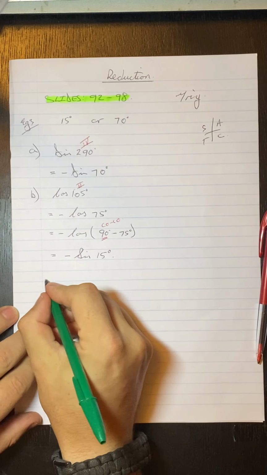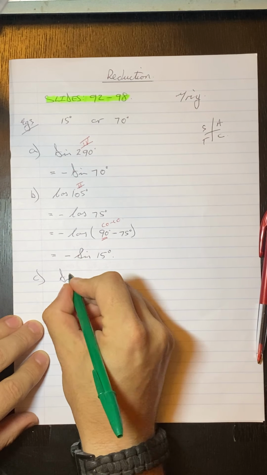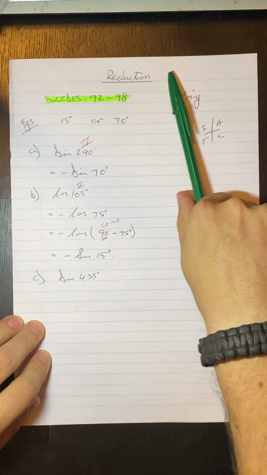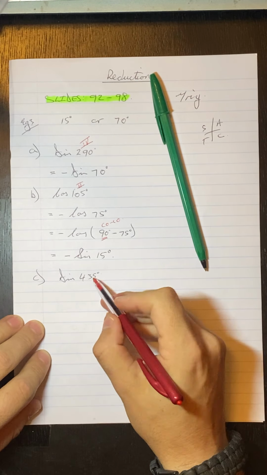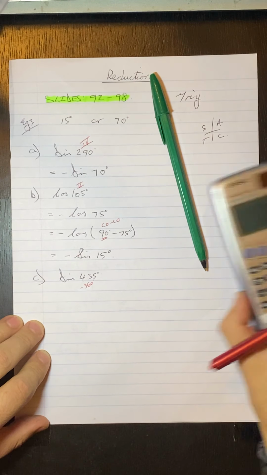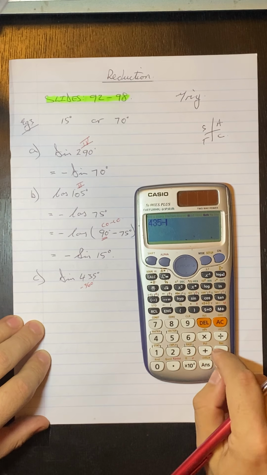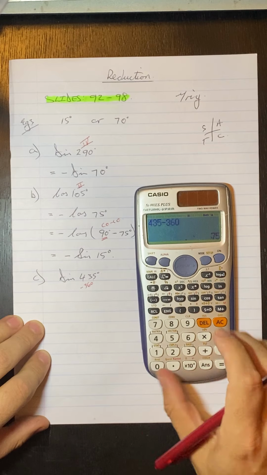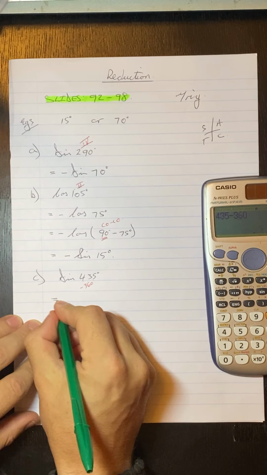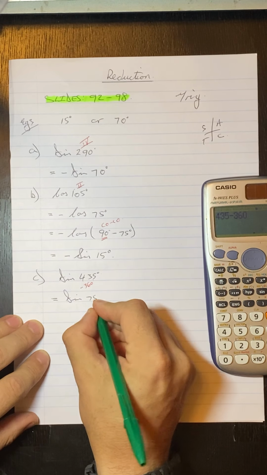If we look at example C now, we've got sine 435 degrees. This is bigger than 360, so you know what we do with this? We subtract 360 from it to try and get an angle between 0 and 360. So 435 minus 360, and we've got an angle in our first quadrant, which is what we wanted. This is the same as saying sine 75 degrees.